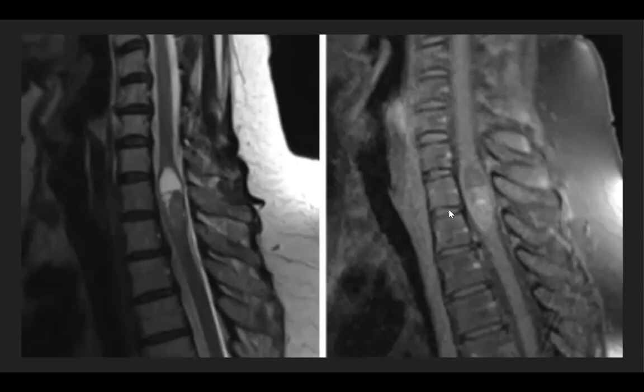This is the second case. What do you think? Can someone else volunteer for the imaging? If no one else does, Dr. Mustafa can still take a shot. Yes, ma'am.